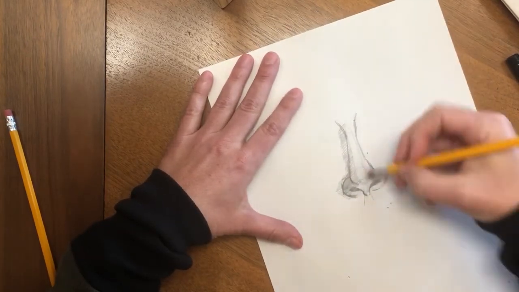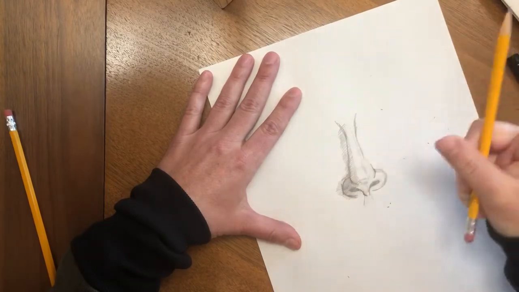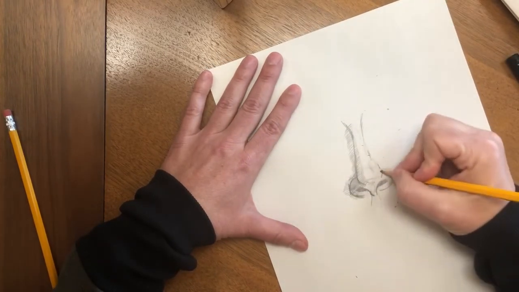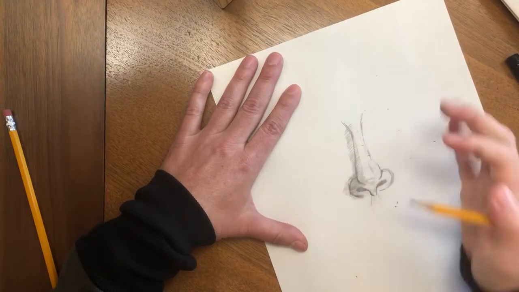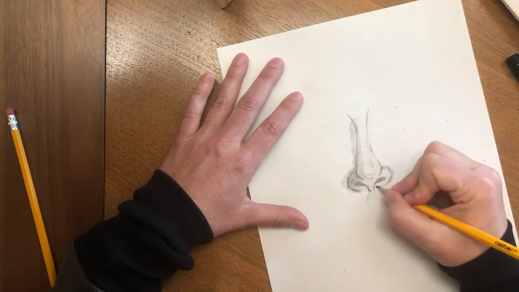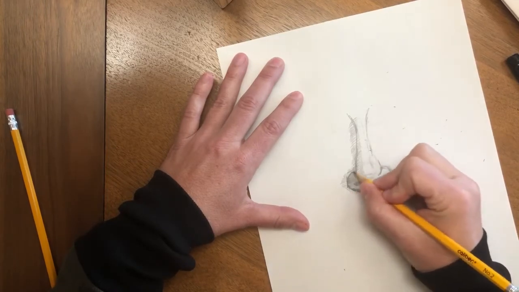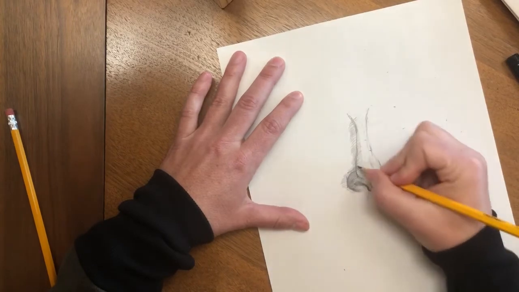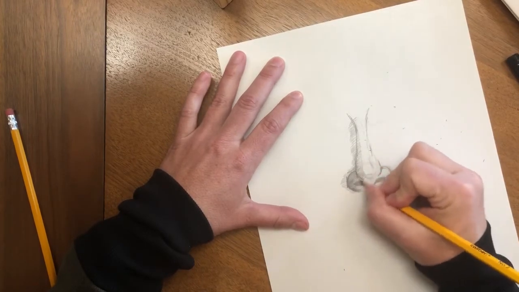Again, I want 3 of these noses here. I don't want just one. And you can go to different sides, different views. Or if you want to just do all head on, you could do that just for good practice.